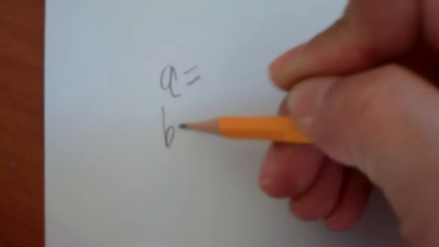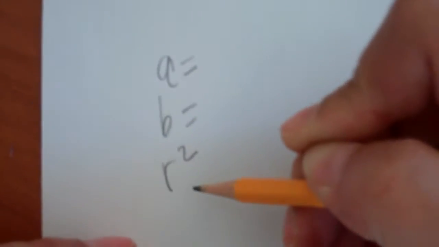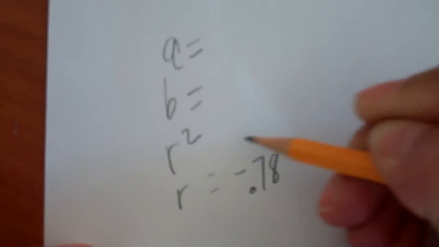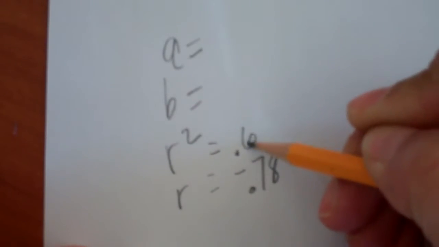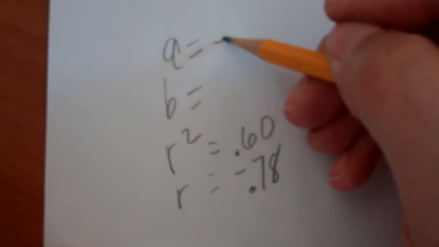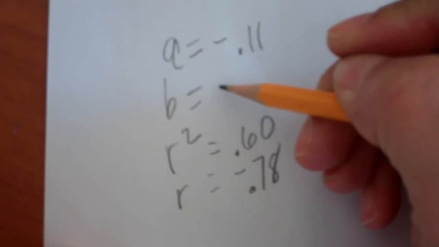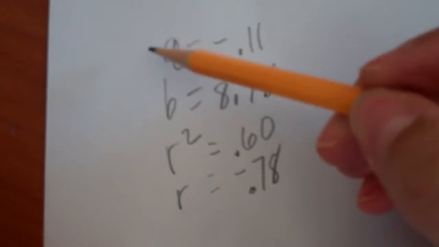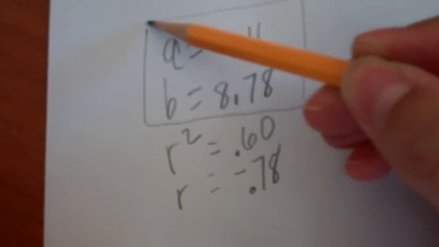So what we're going to do is take our data. When you ran that linear regression, you also received an A value, a B value, an R squared value, and an R value. Our R value, remember, was -0.78. If you go back and look at your numbers, this is what you're going to get. I'm going to round to the second decimal. And so what we're going to be looking at is A and B.